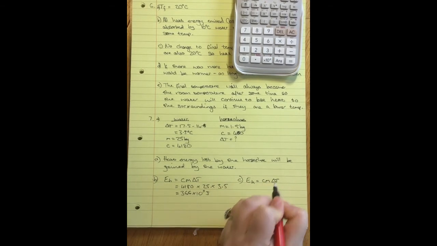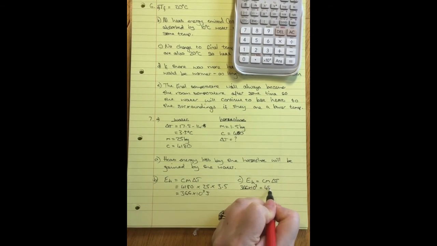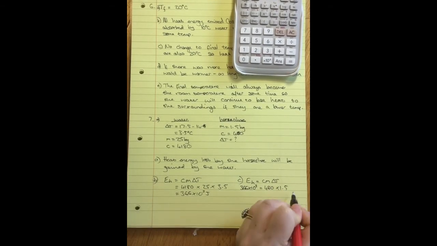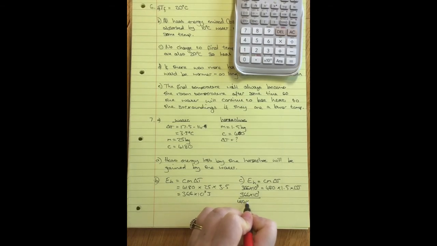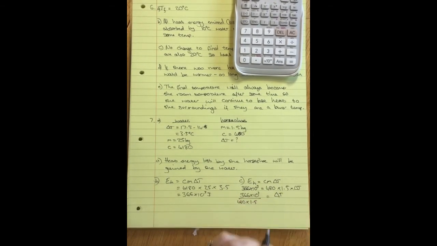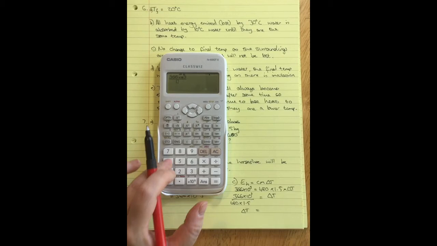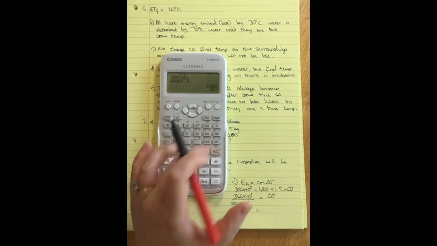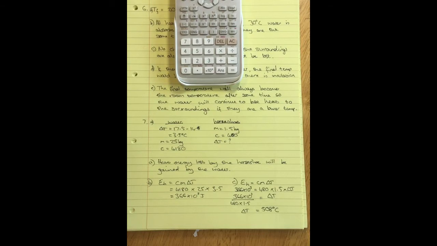So c m delta T: that's 366 times 10 to the 3 joules lost by the horseshoe, for its 480 specific heat capacity, 1.5 kilogram mass, times delta T. I want delta T. Currently it's multiplied by 1.5 and 480, so I'm going to divide by those two on the other side. 366 times 10 to the 3 over 480 times 1.5 equals delta T. So the temperature change of the horseshoe is 508 degrees C.